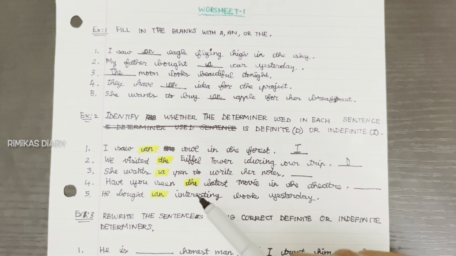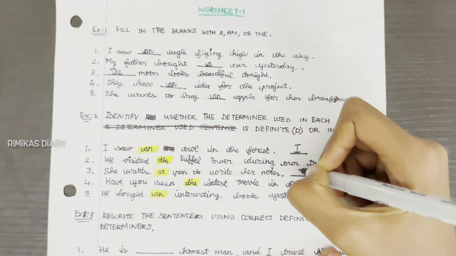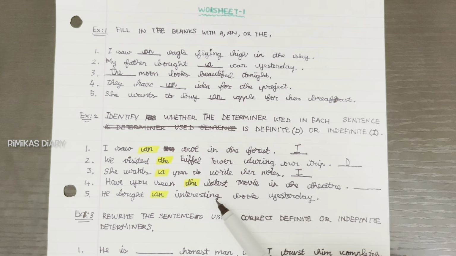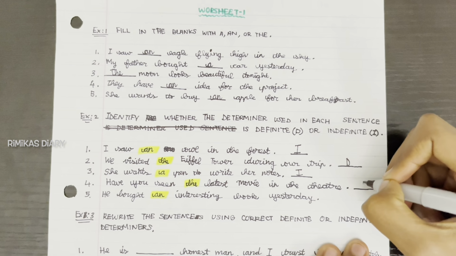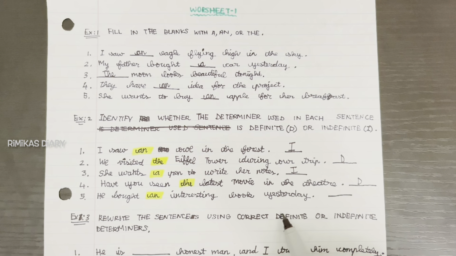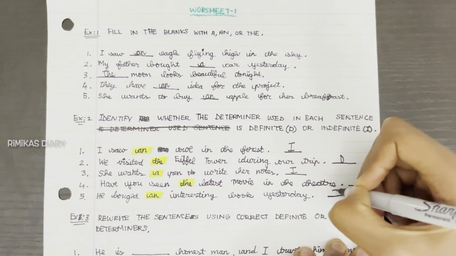Next, she wants a pen to write her notes. A is indefinite. Next, have you seen the latest movie in the theater? So here, the is definite. Next, he bought an interesting book yesterday. So here, an is indefinite.